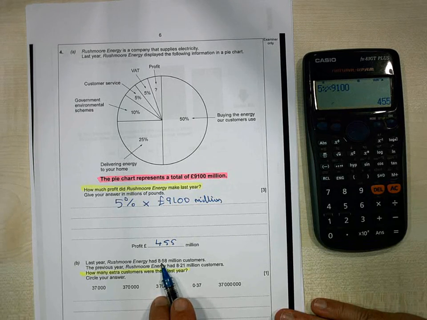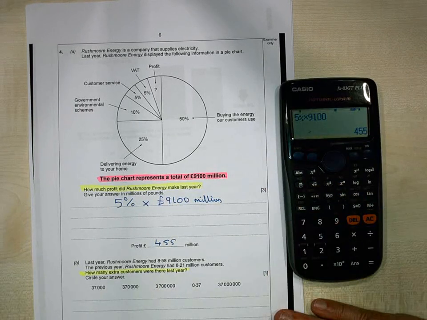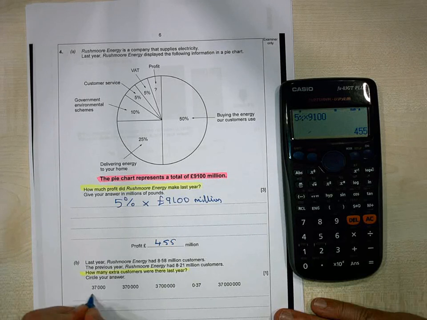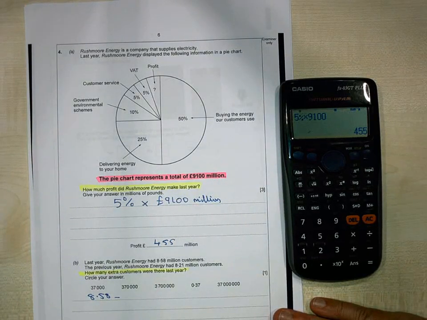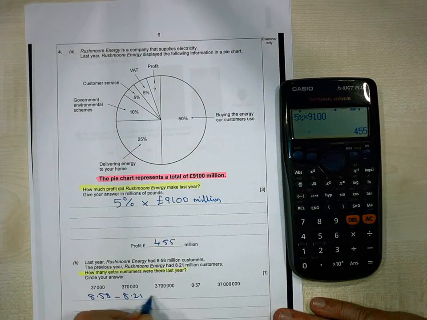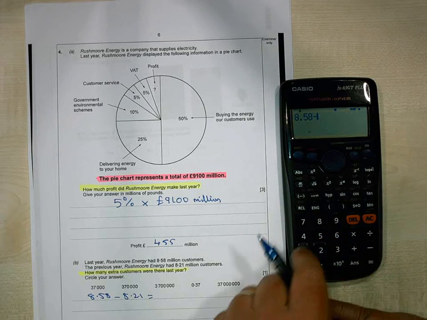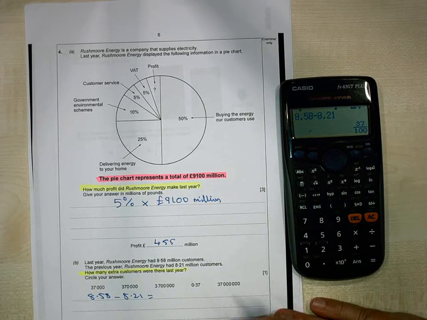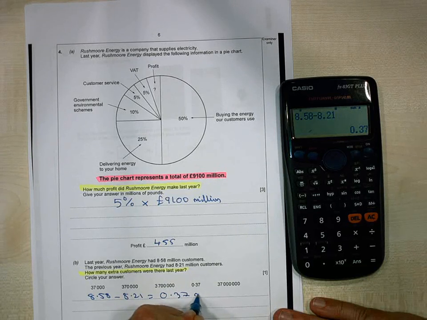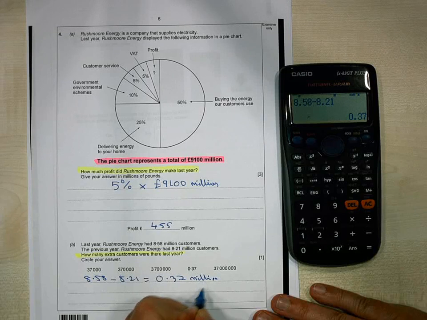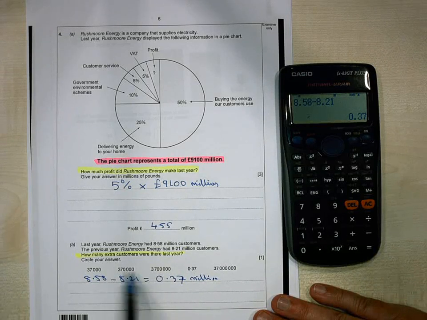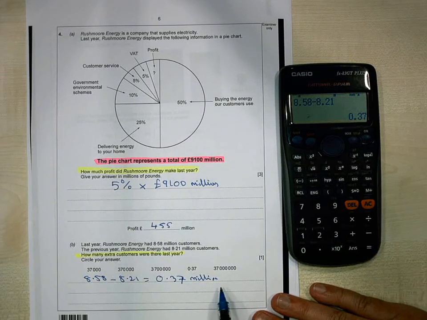So if I take 8.21 away from 8.58, I get 0.37 million, which I've then got to turn into a proper number, because this time none of them have got million written next to them.